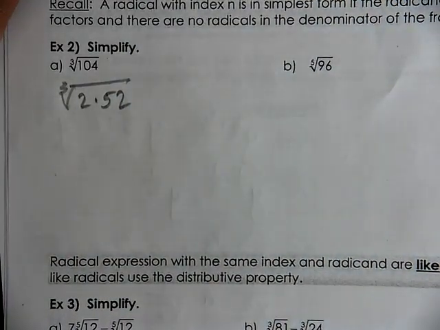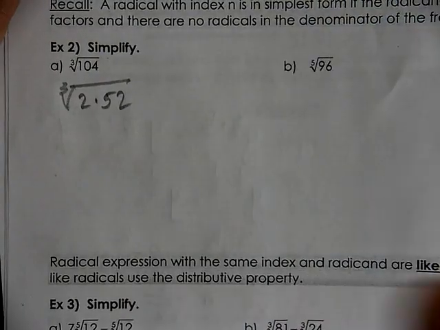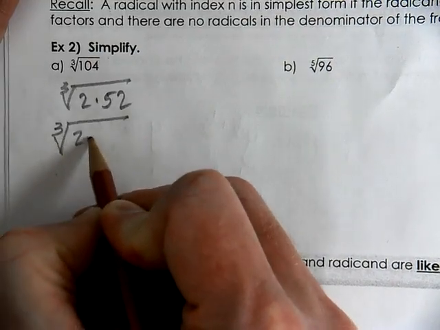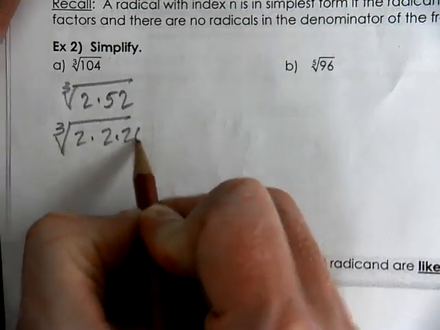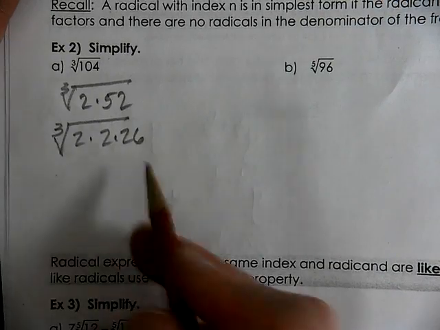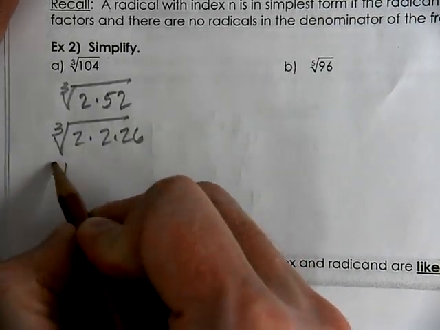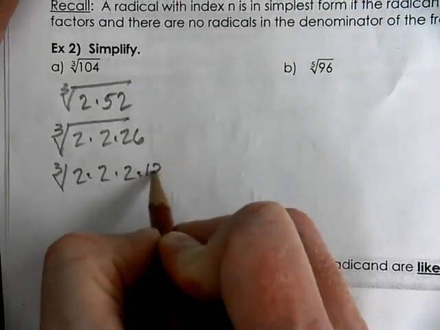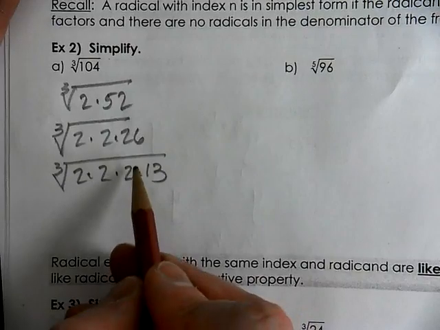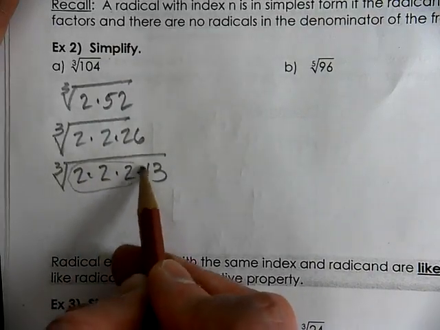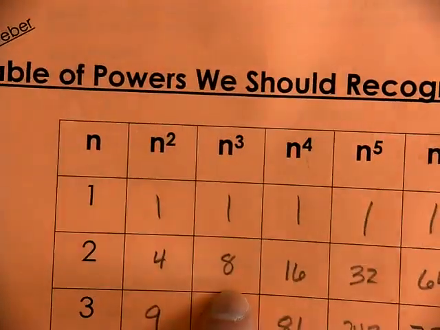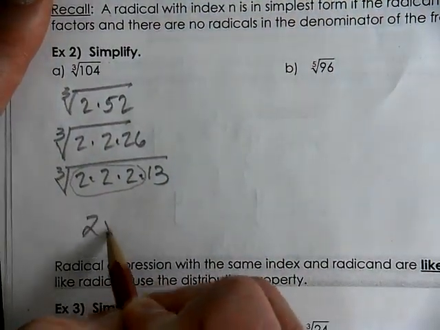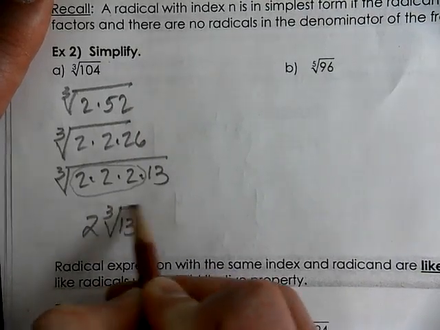Right? 2 times 52 makes 104. That's not 3 of a kind. 2 times 2 times 26. Well, that's not 3 of a kind. 2 times 2 times 2 times 13. Ah, there's my 3 of a kind. So 8 times 13. So the 8 could have been the number I used. But I wasn't aware of that factor, so I didn't use it. It doesn't matter if you notice it or not. You can just break them down.